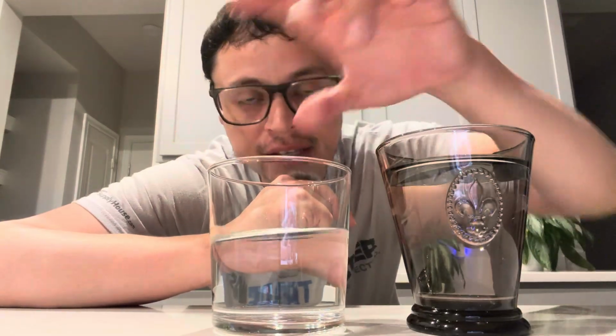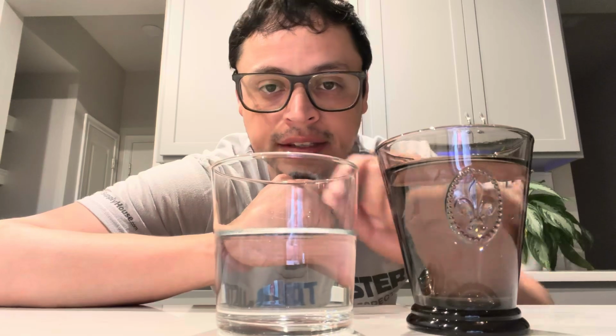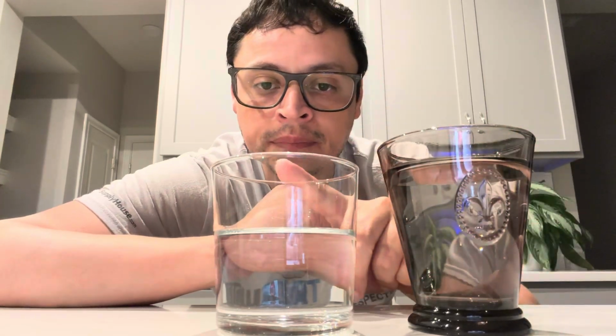Let's talk about it. Here we have 2 cups of water, each holding exactly 6 ounces of water. But as you can see, this cup looks much emptier than this one. This is going to represent our high temperature, and this is going to represent our lower temperature. Let's just say that this is 60 degrees and this is 80 degrees.